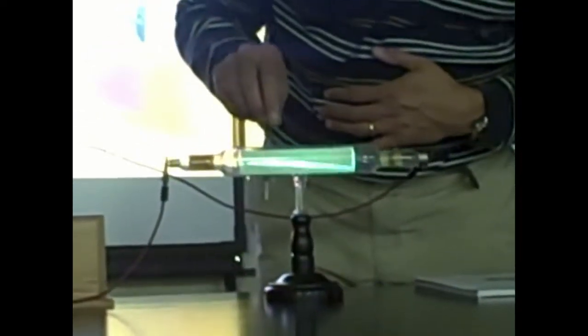Then he placed two oppositely charged plates around the cathode ray. The cathode ray, the beam of the negatively charged particles, was deflected away from the negatively charged electric plate and directed towards the positively charged electric plate.